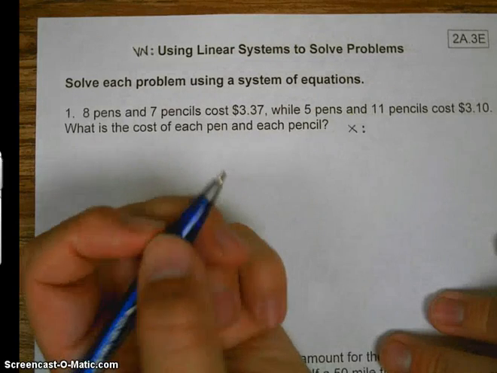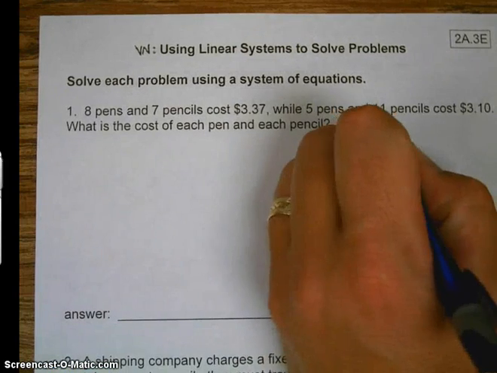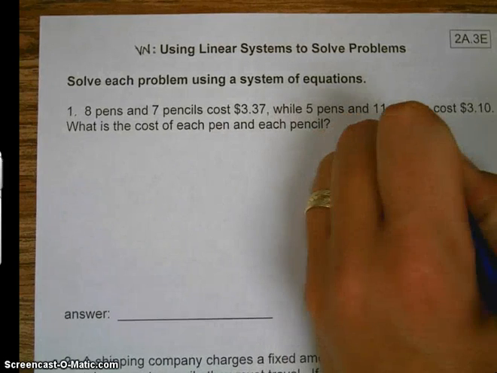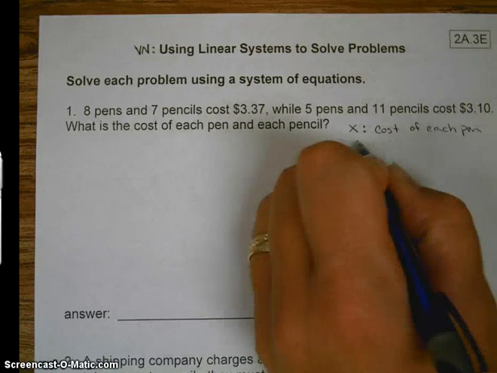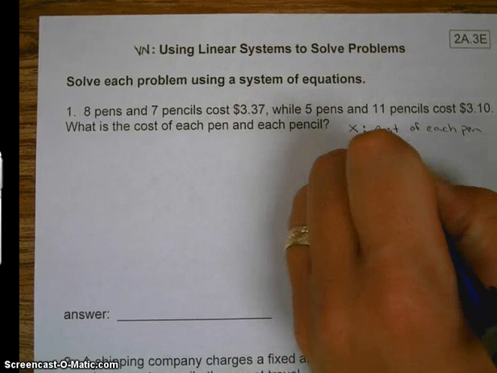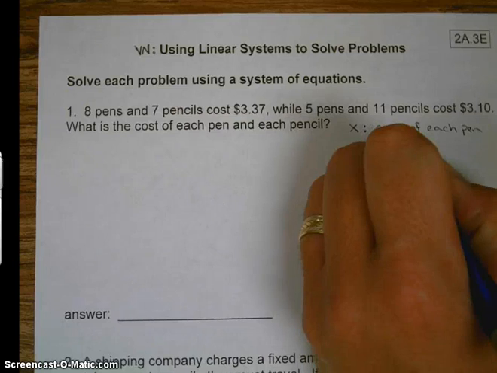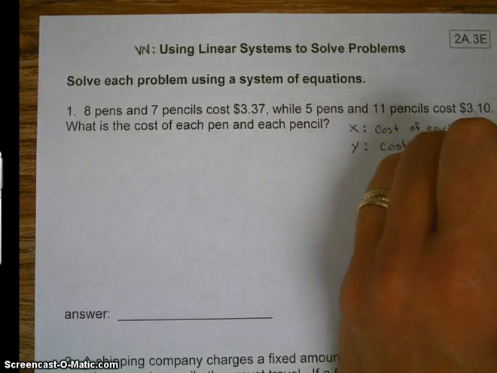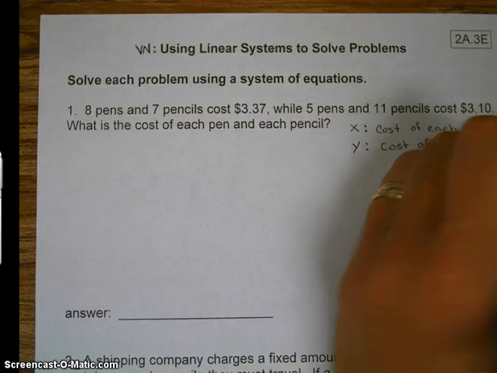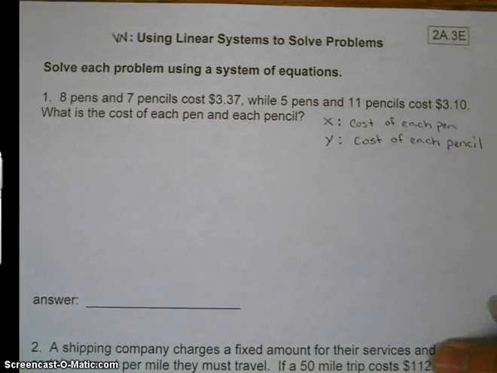X is going to represent the cost of each pen. Y will represent the cost of each pencil. That way, when I use these variables, I know what they stand for, what they represent.